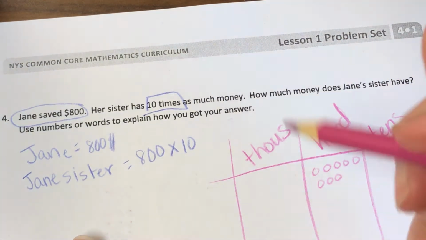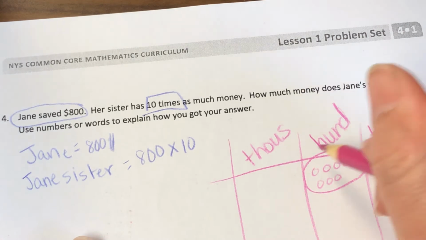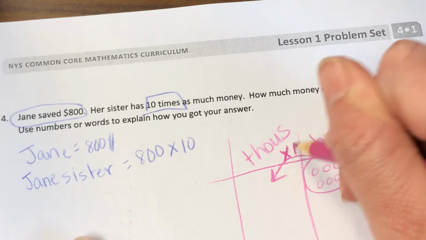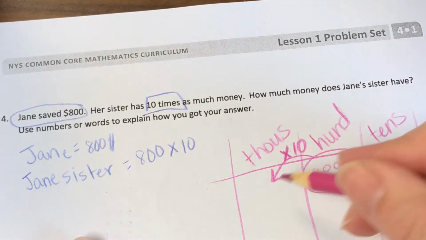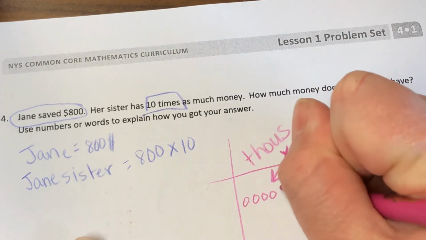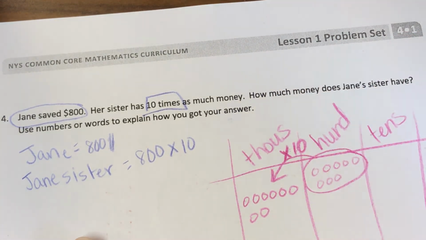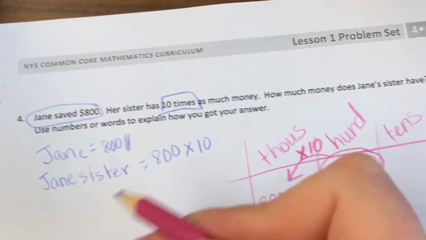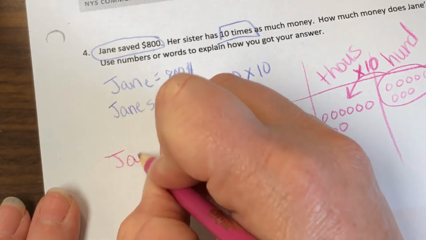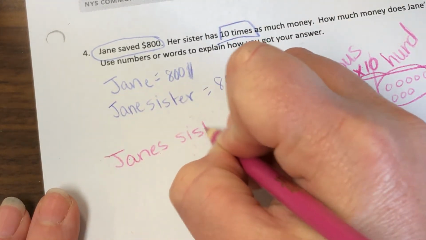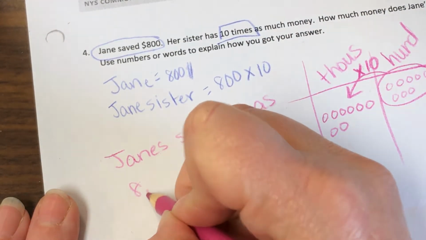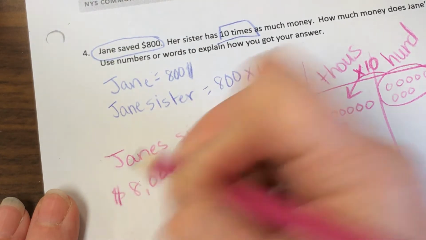So if I represent this and move it over here and I say, well, that arrow is now times 10. If I go 1 to the left, it's multiplying times 10. So now I have 8 in my thousands. So I know that Jane's sister has $8,000.